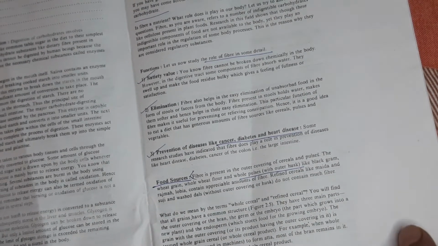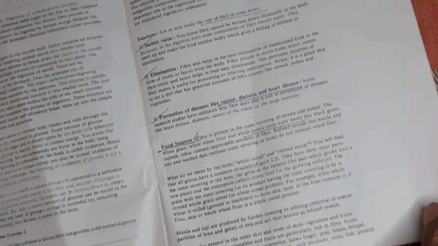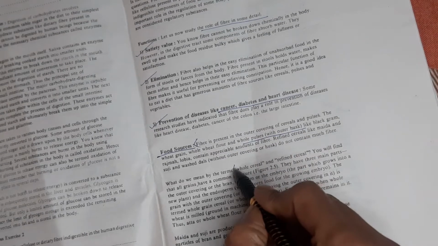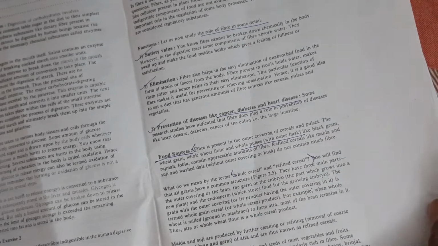Whole cereal and refined cereal. All grains have a common structure. We will see whole cereal and refined cereal. We can go through this. Okay.